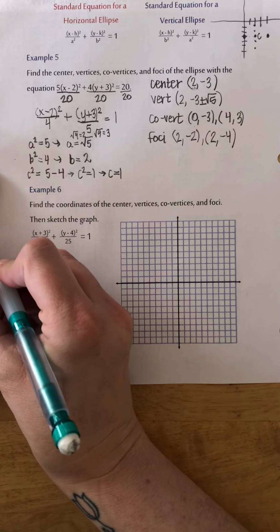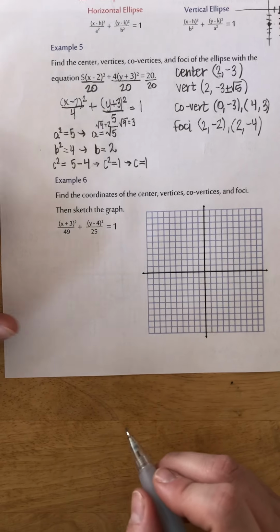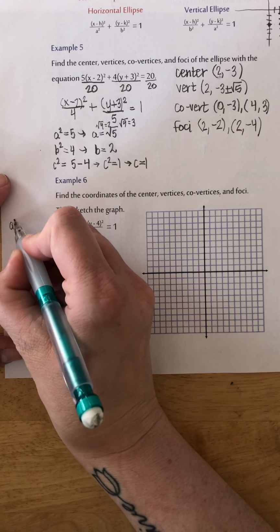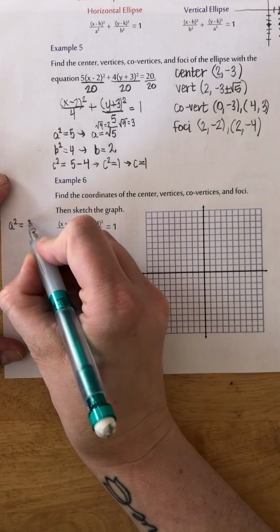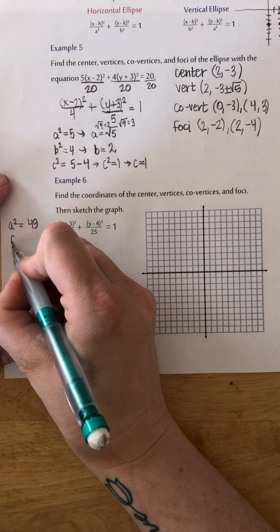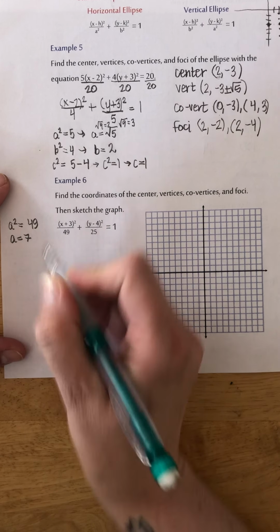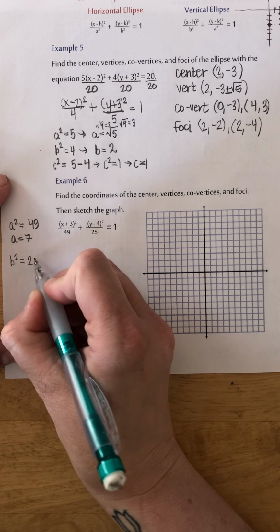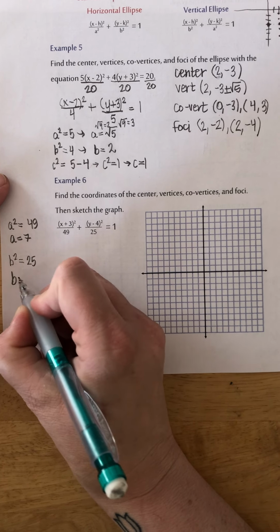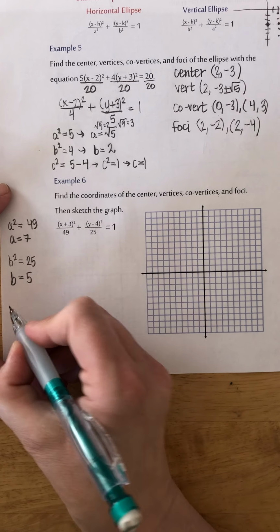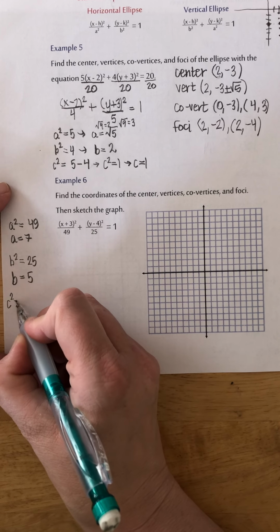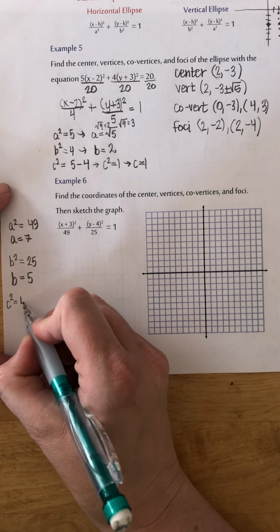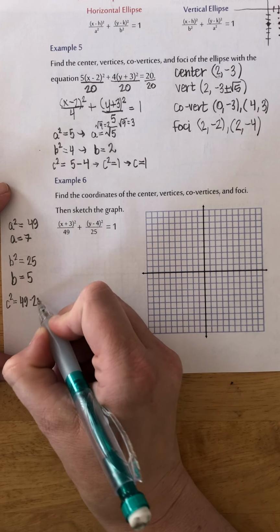So again, a squared is your larger denominator, which is 49. So a is 7. B squared is your smaller denominator, which is 25. So b is 5. I'm going to use the formula c squared equals a squared minus b squared.